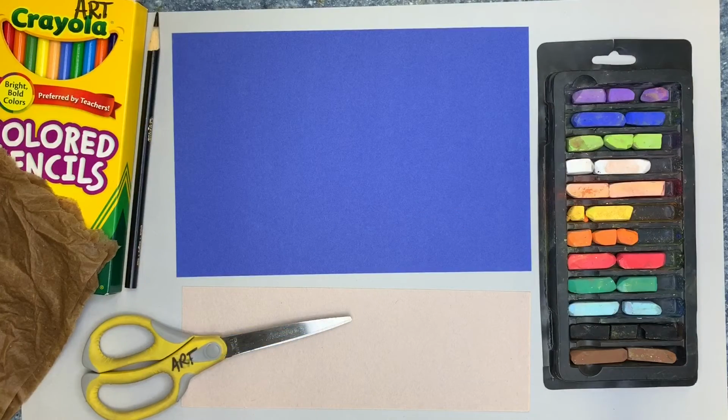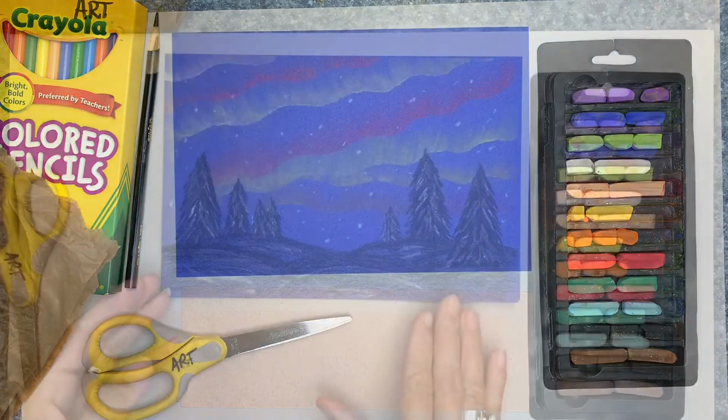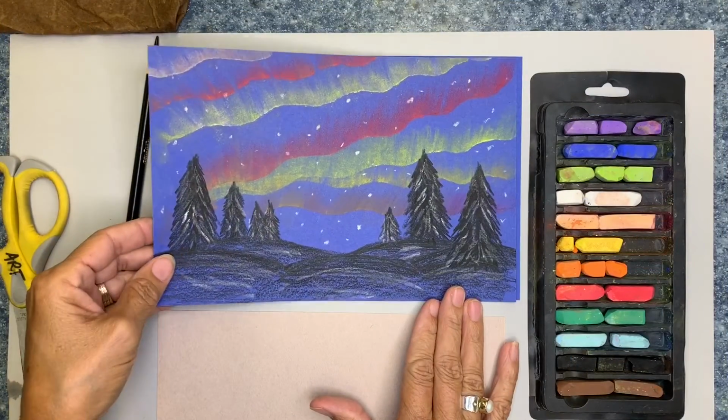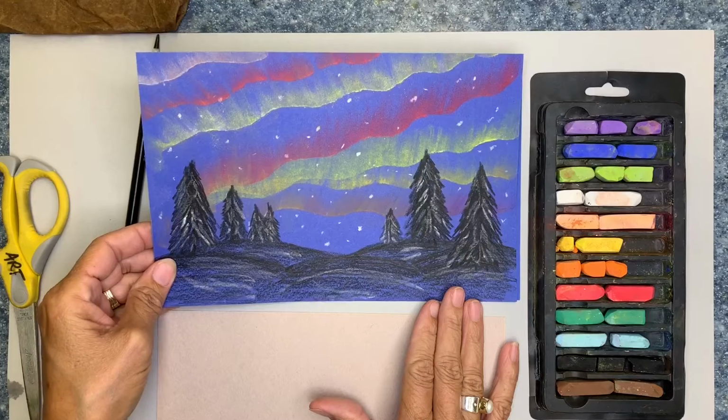And these are the things that you'll need. Dark blue construction paper, a smaller piece of lighter construction paper, colored pencils, some chalk pastels, a pair of scissors, a messy mat, and some damp paper towels to help keep things clean. Here's our version of a little mini landscape picture with the northern lights.